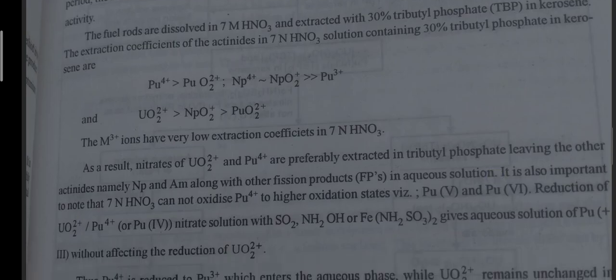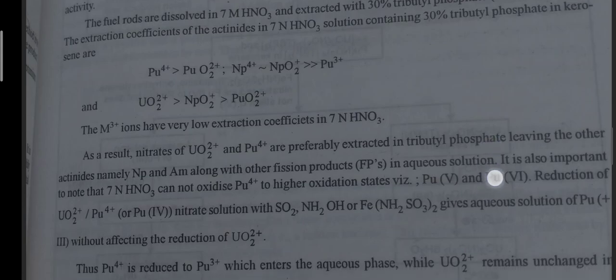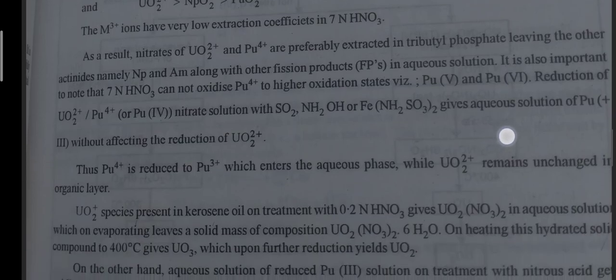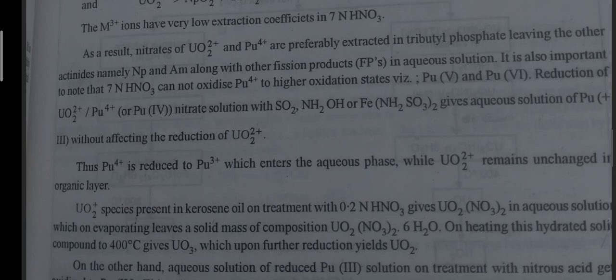The extraction coefficients of the actinides in 7 M HNO3 solution containing 30% tributyl phosphate in kerosene are Pu4+ greater than PuO2 2+. The M3+ ions have very low extraction coefficients in 7 M HNO3. As a result, nitrates of UO2 2+ and Pu4+ are preferably extracted in tributyl phosphate, leaving the other actinides, namely Np and Am, along with other fission products in aqueous solution.